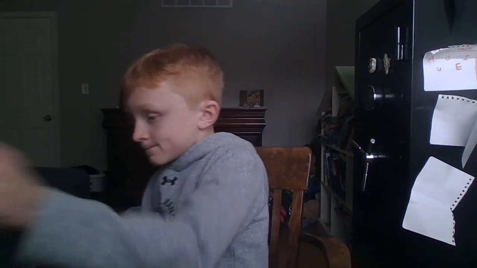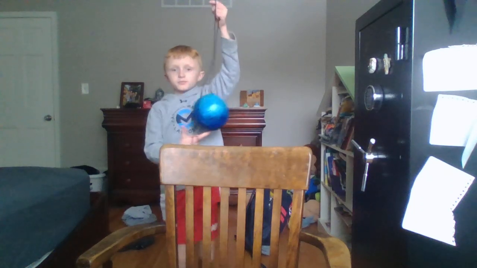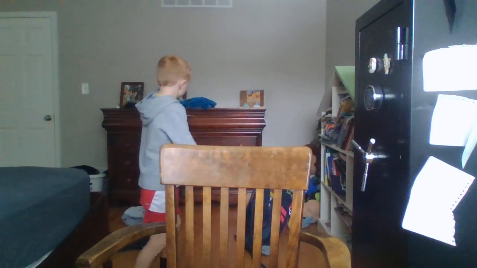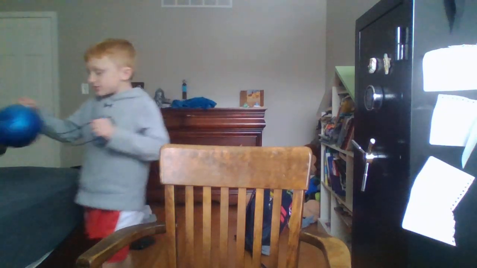Force is measured in newtons, named after Isaac Newton, who discovered force. Nobody can invent a force, but he found out what it is. So, let's do another problem. Let's say I have this ball on a string here. I'm going to decelerate it about 5 meters per second squared.